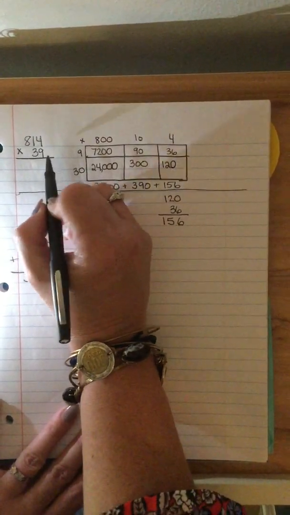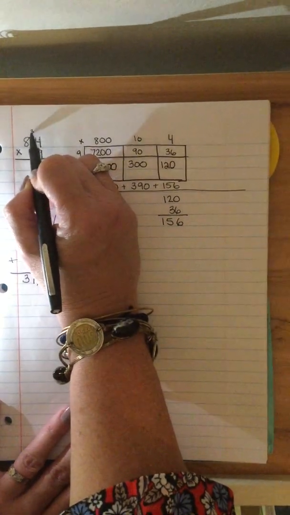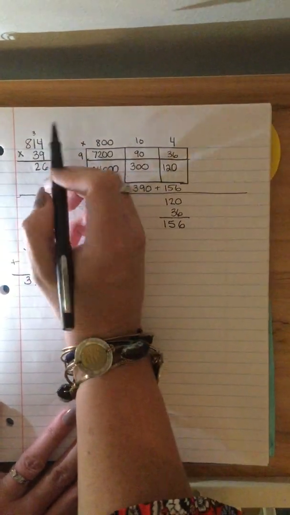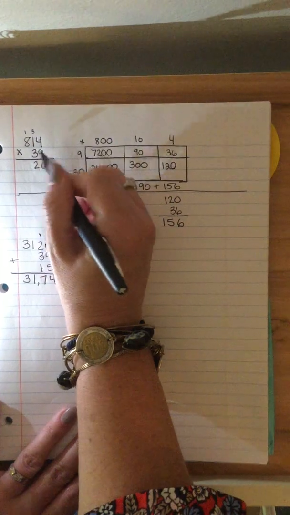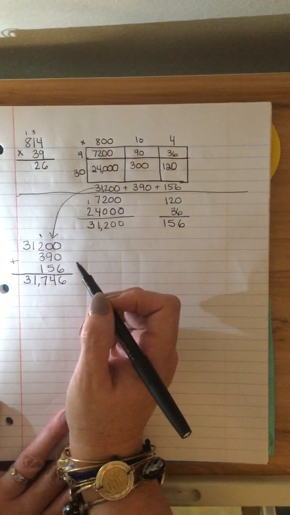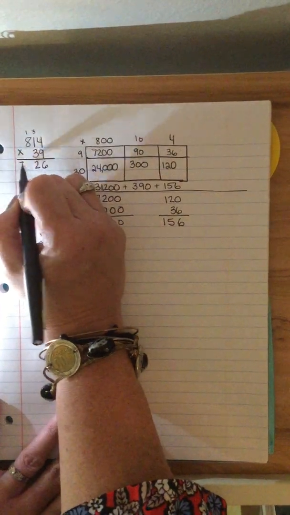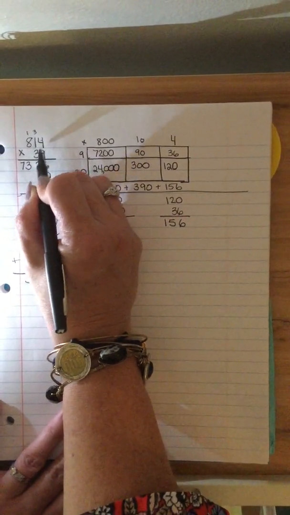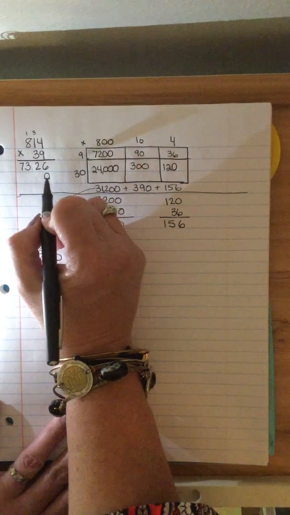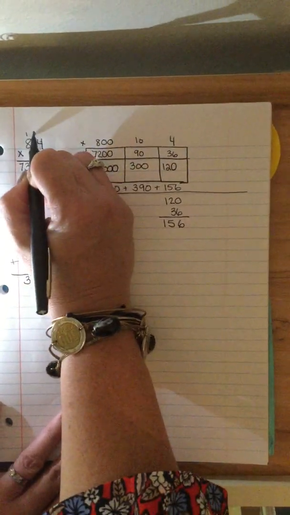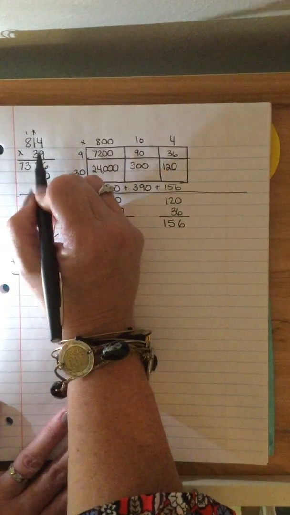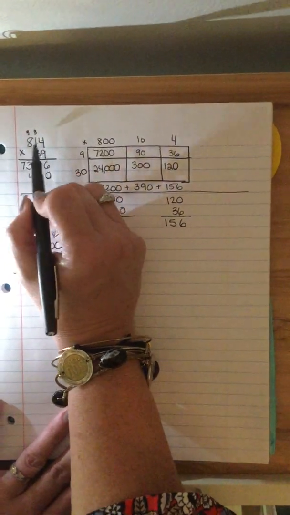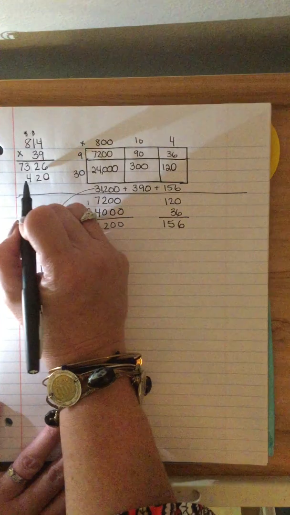What I want to show you is how if we went through and did this in standard algorithm, we would have 4 times 9, which is 36. 1 times 9, which is 9, and 3 more make 12. 8 times 9 is 72, plus 1 more makes 73. 0 for the placeholder because I'm no longer multiplying my 1s, I'm multiplying the 10s. 4 times 3 10s is 12 10s, or 120. 1 times 3 is 3, plus the 1 more I brought over is 4, and then 8 times 3 is 24.